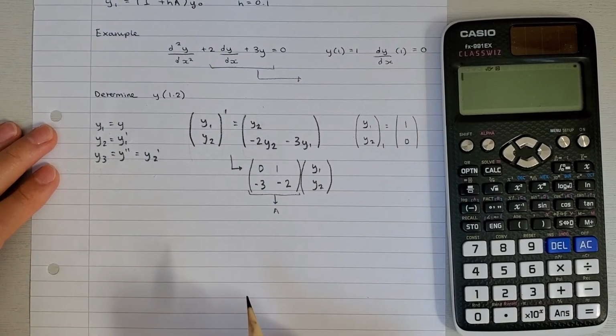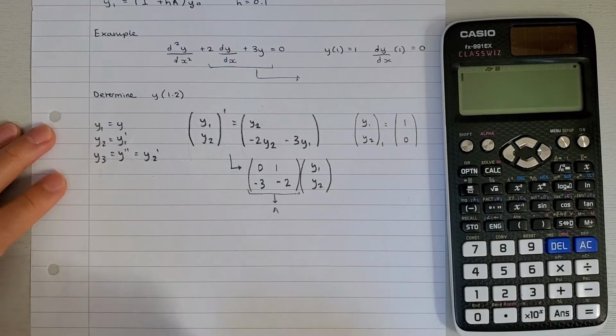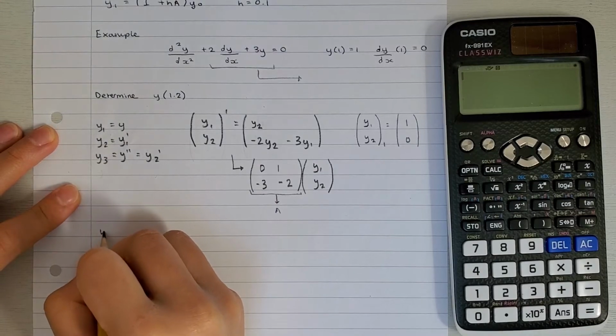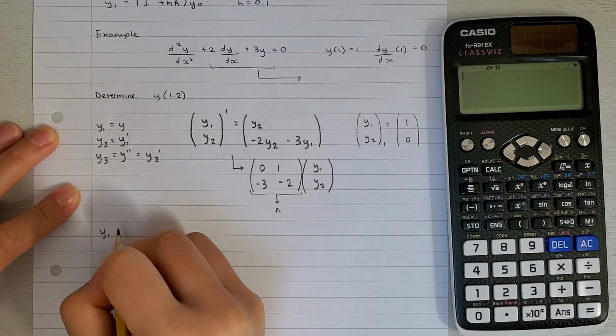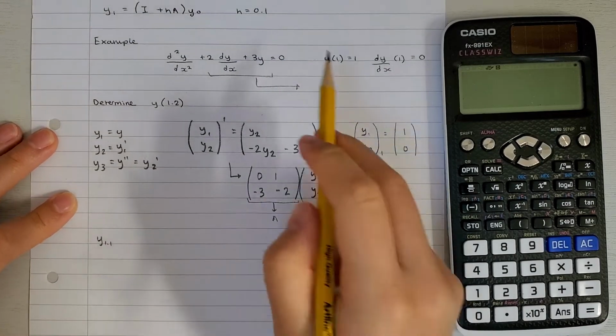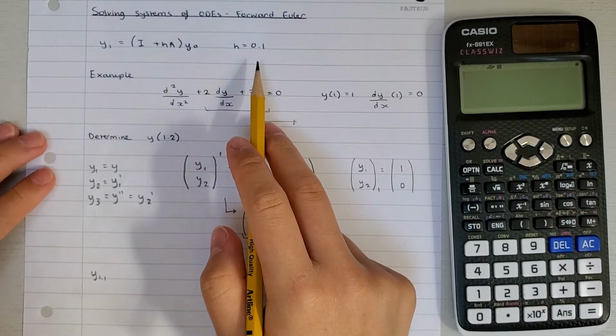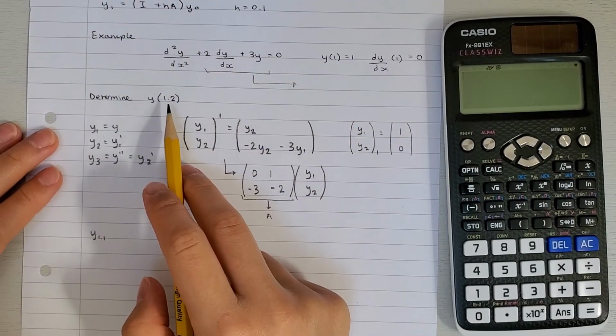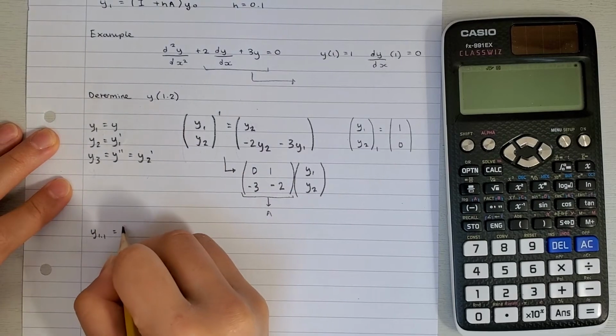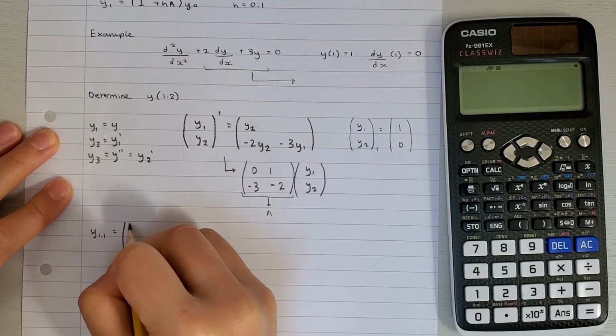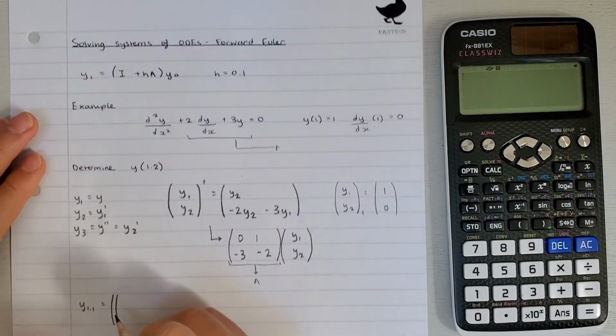So we would have y1.1, because we're only having h equals 0.1 as a step size, so we have to do this twice. That equals the identity matrix.